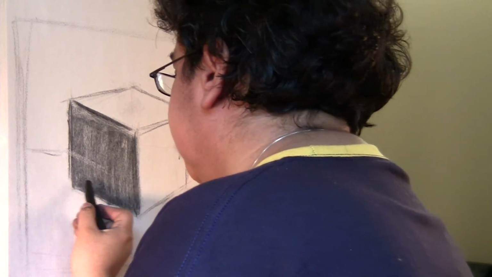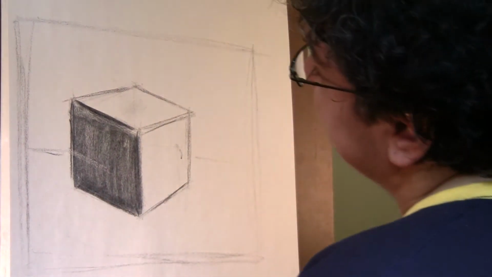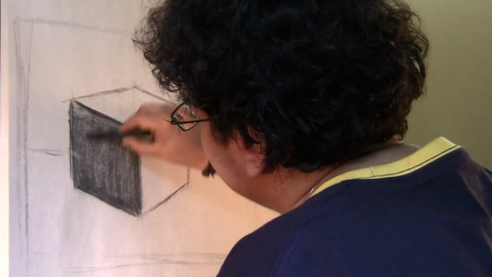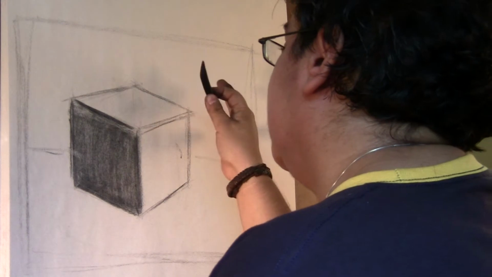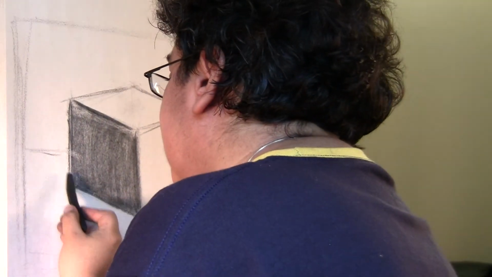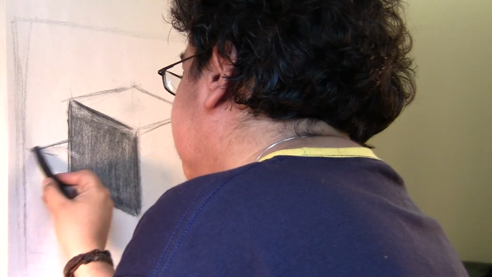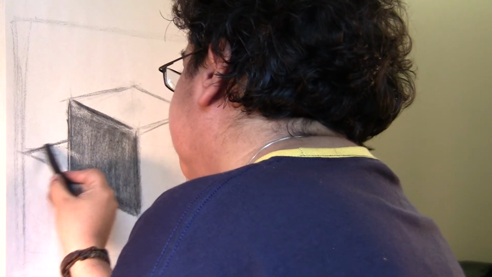Now we're going to have three different facets. This is the shape of the shade. Light is being blocked by this object, and it's causing a cast shade. Cast shadow also has structure.